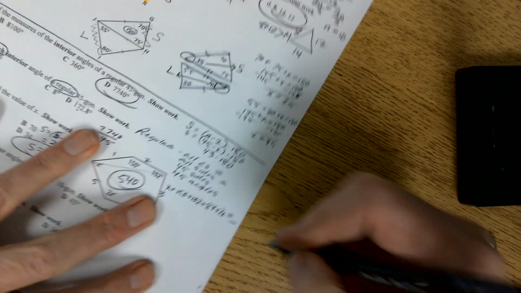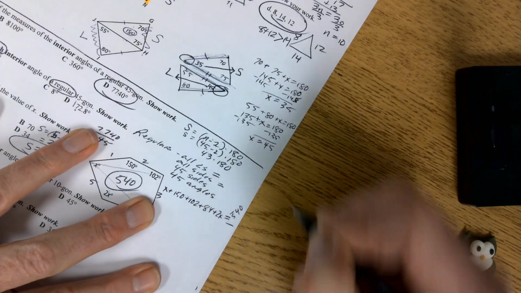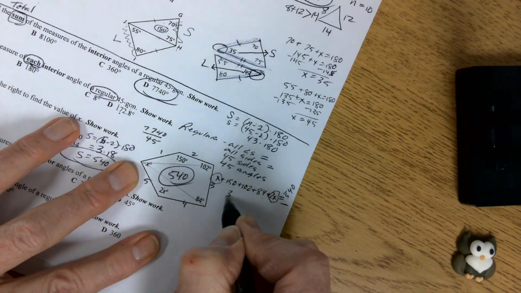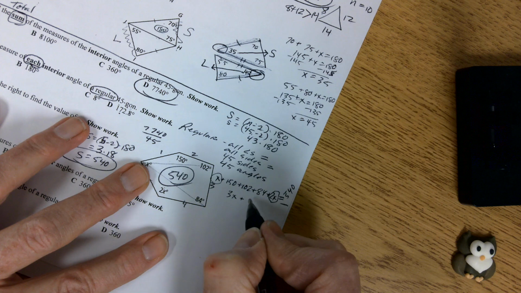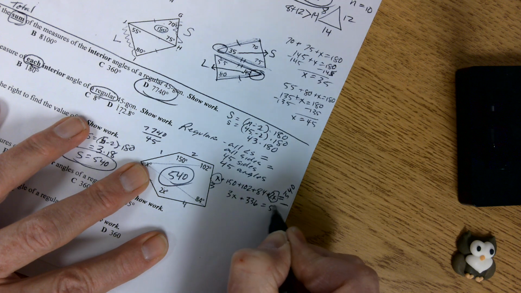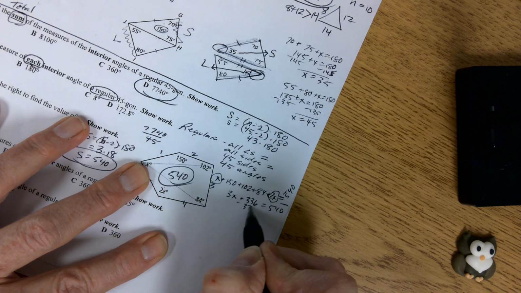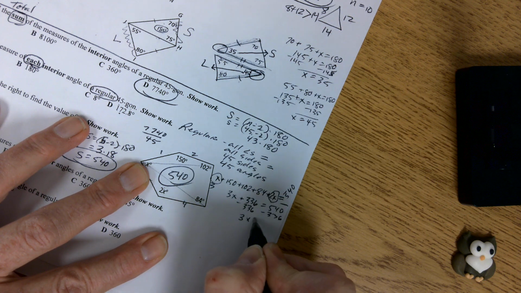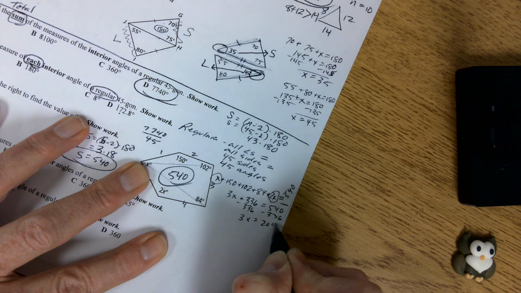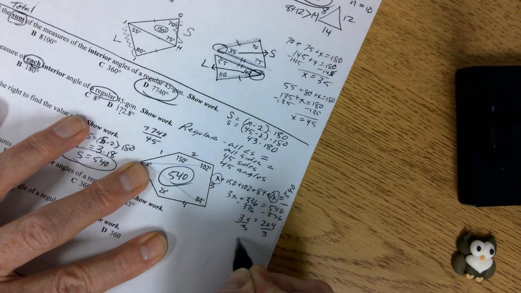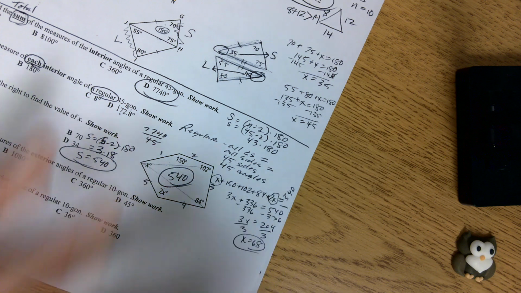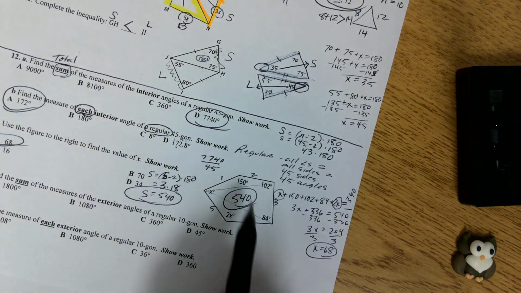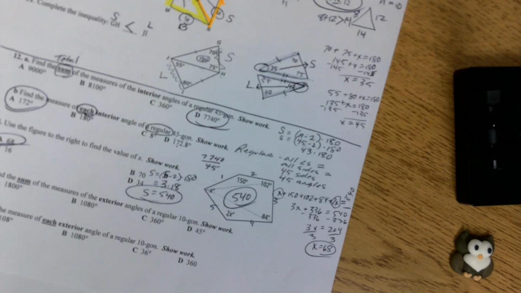So when I do this one, sorry, I have to write it up crooked. Okay, that's my 540. Now let's add our like terms. I've got 2x and x is 3x. 3x plus 336 equals 540. Go ahead, subtract 336. And I've got 3x equals 204. And x is equal to 68. Okay? And that's all we had to do on this. It didn't say we had to find the other angles. It just said what x is.